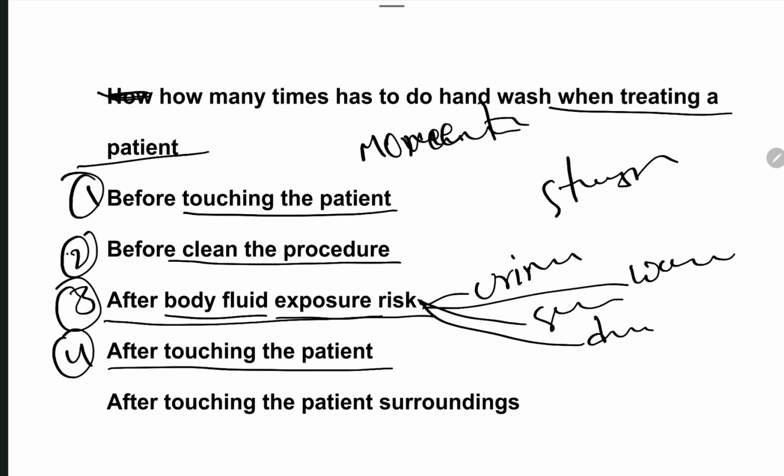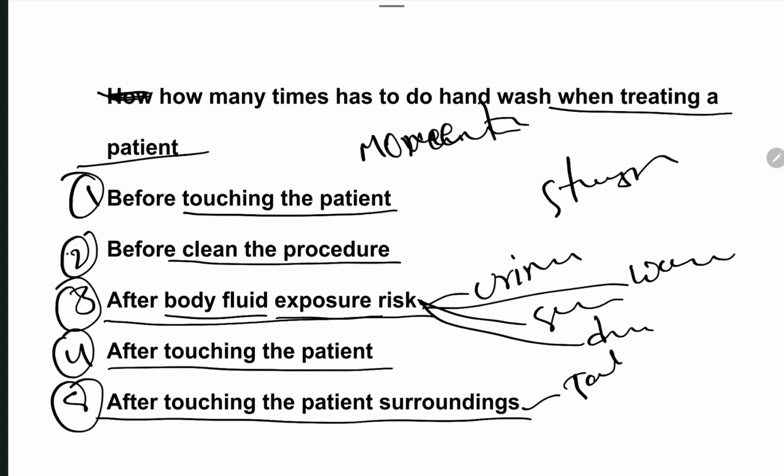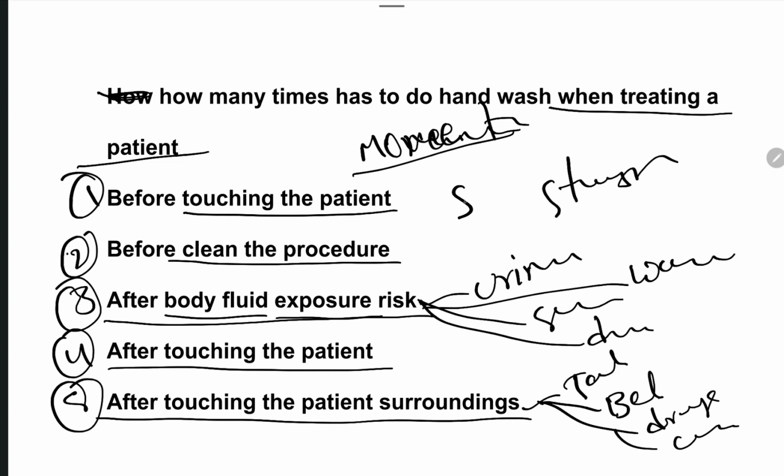After touching the patient also you have to do hand wash. And finally, after touching the patient surroundings. For example, surroundings are nothing but the table, patient bed, the patient's drugs, case sheet, all of those things. So the moments of hand washing are 5.